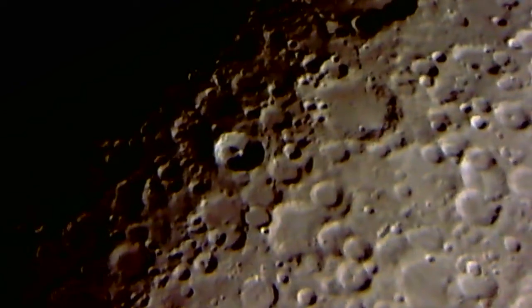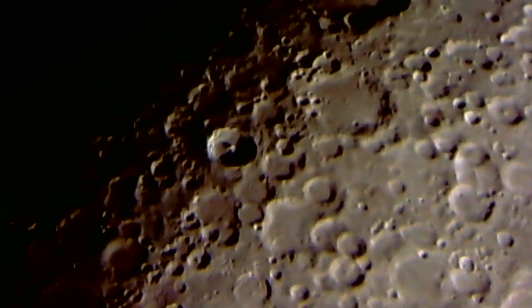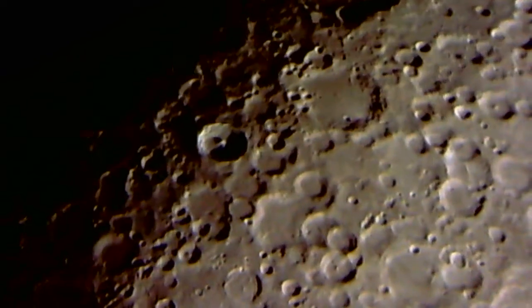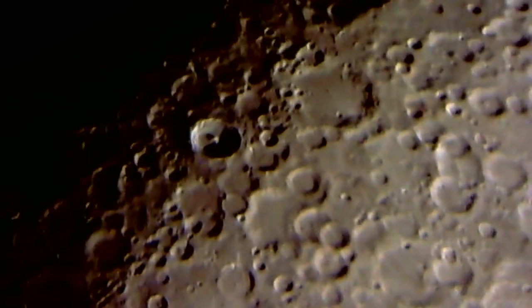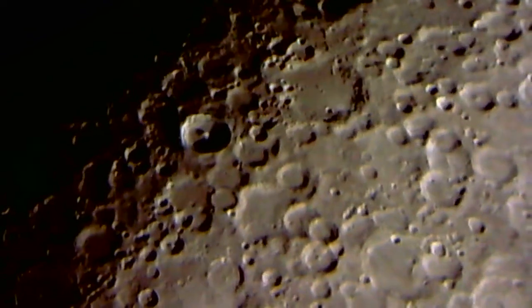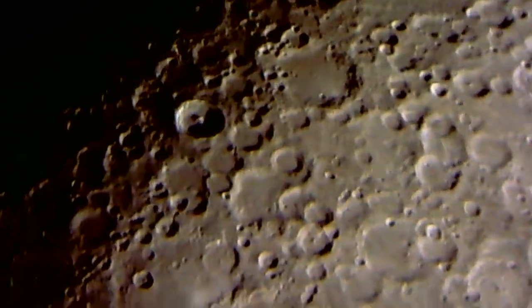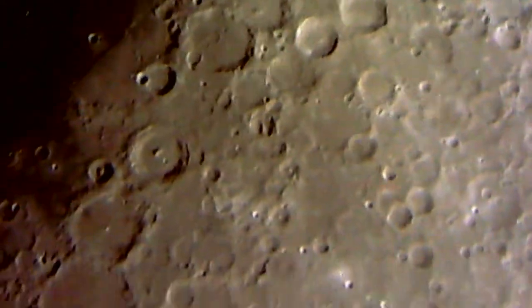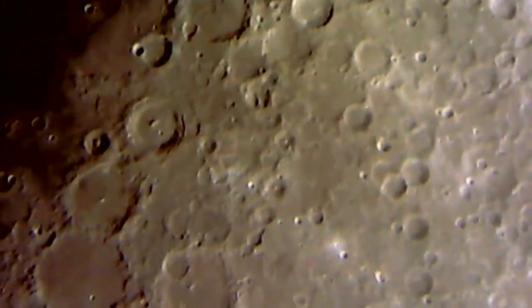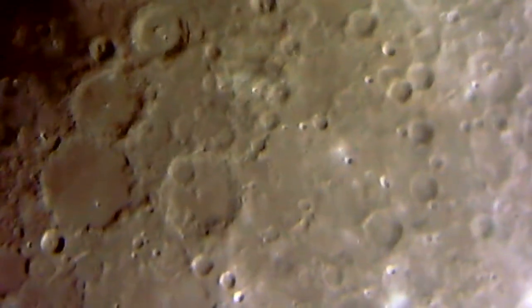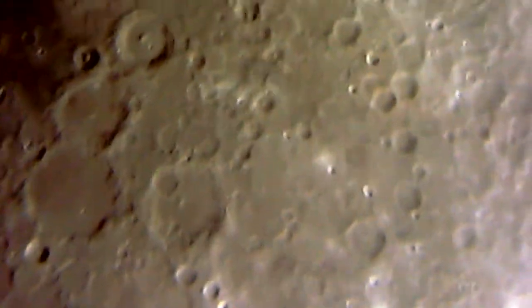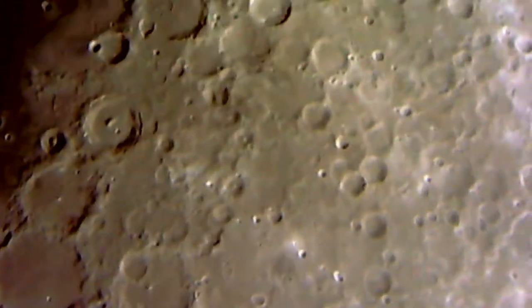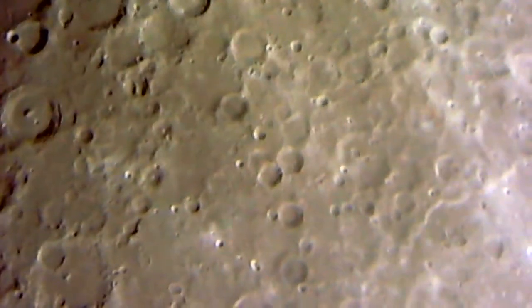Now, most of them you see are broad and flat-floored and don't have central peaks. But there's another one down near 530-ish, right at the edge. It has a faint little peak in it. If we go back down here, there's a couple more. There's one right there. I believe that's Theophilus. I could be wrong.